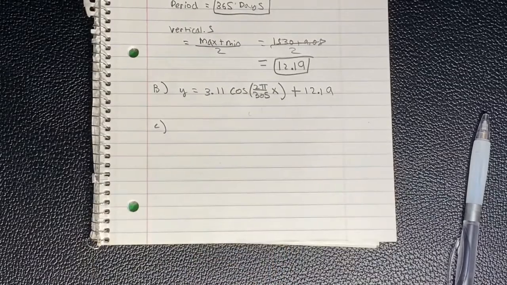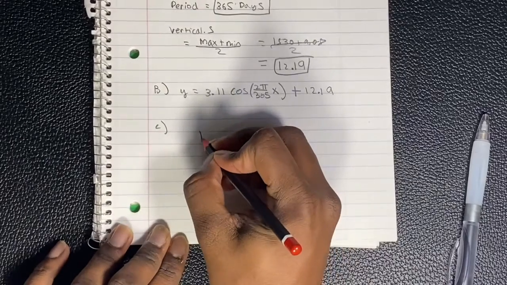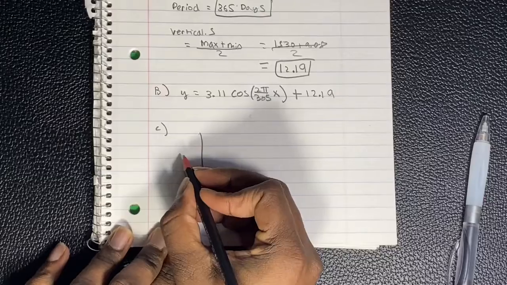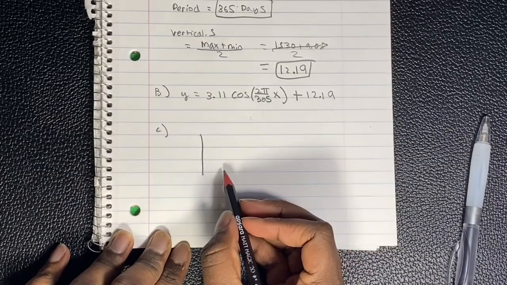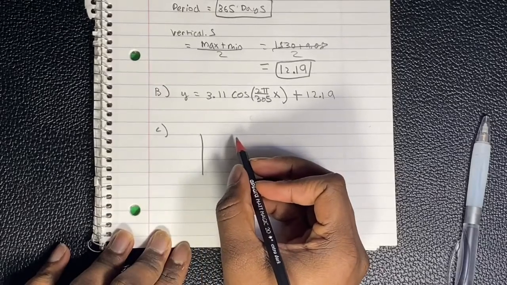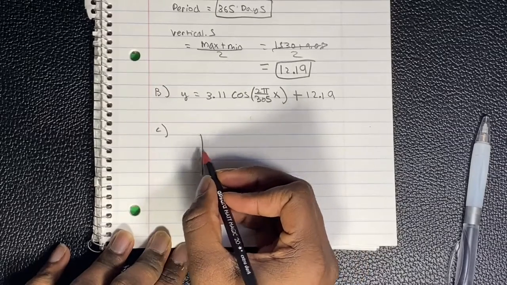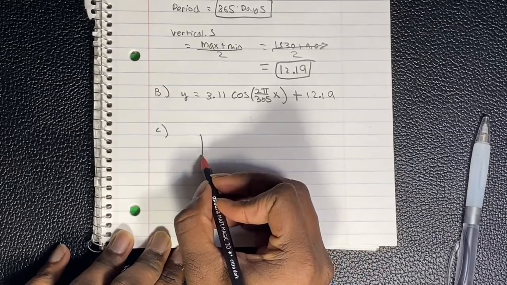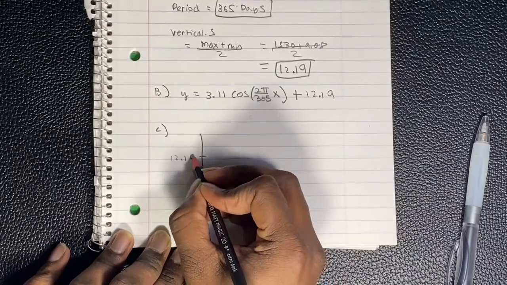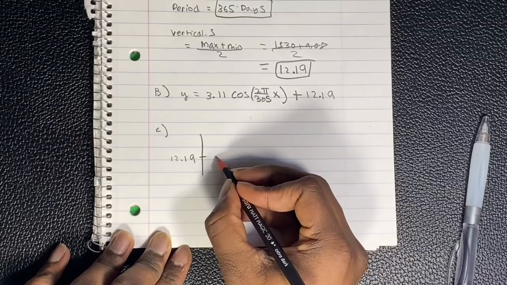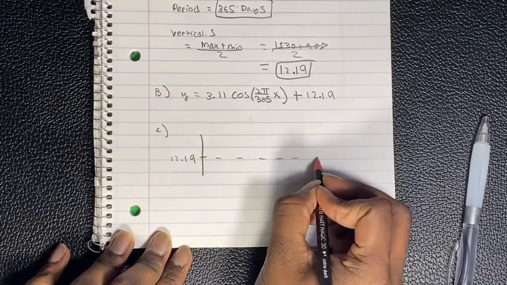And then for the third and final question, we are going to graph. Everybody loves graphing, right? So for this, we're going to use our period. Actually, let's do our vertical shift first. So our vertical shift is 12.19. Hopefully you can see it's just right there.